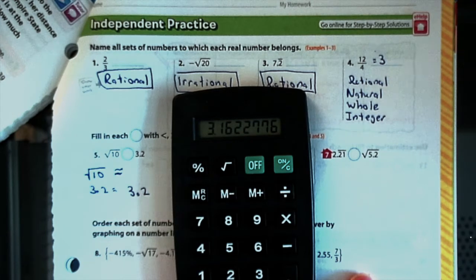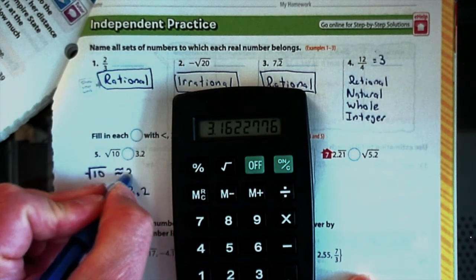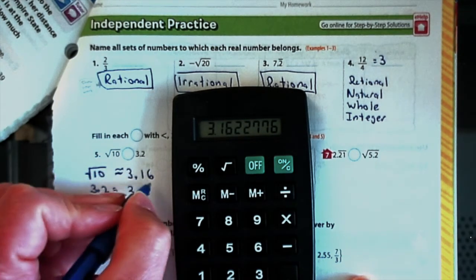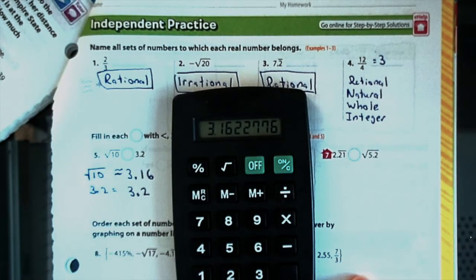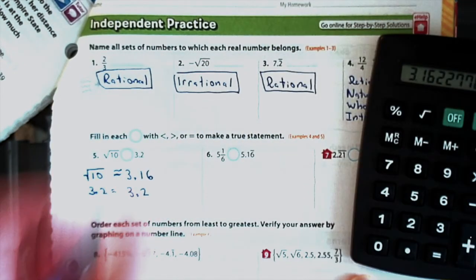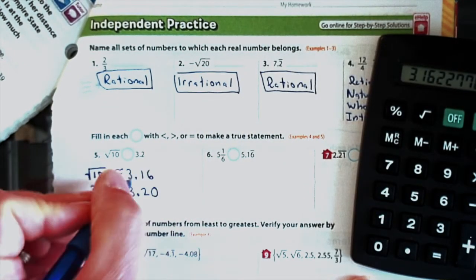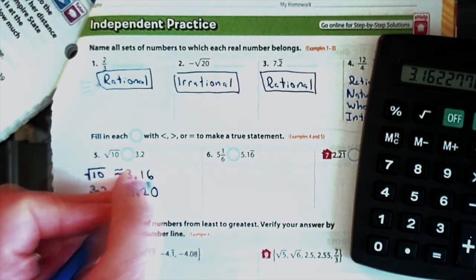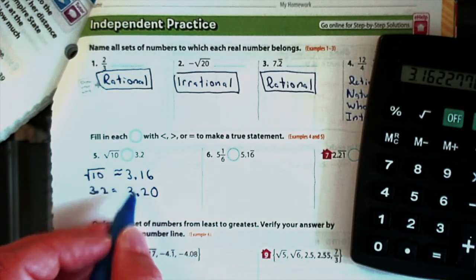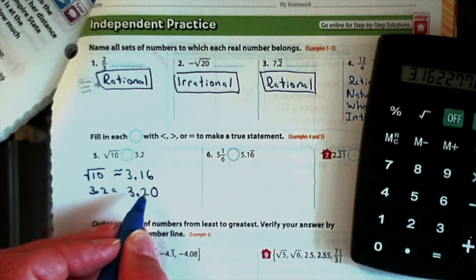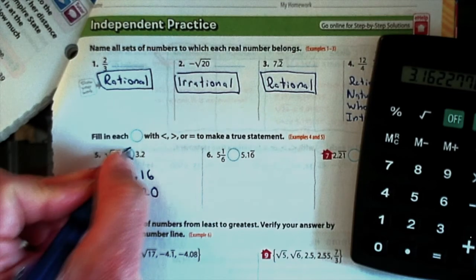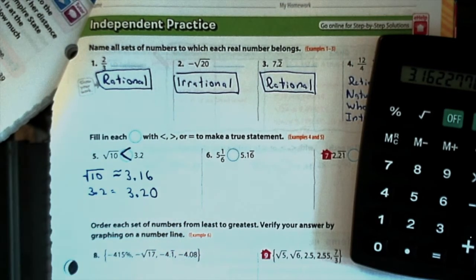So now when I look at this, I'll go one place after decimal. 3.16. Now I'm not going to continue on going. I'm just going to go 2 places after the decimal. Now I'm going to make these the same length by adding a 0 there. So now I'm comparing 3.16 to 3.20. Now if I look, the 3's match, but here's my difference between the 1 and the 2. The 2 is bigger, so 3.2 is bigger than the square root of 10.